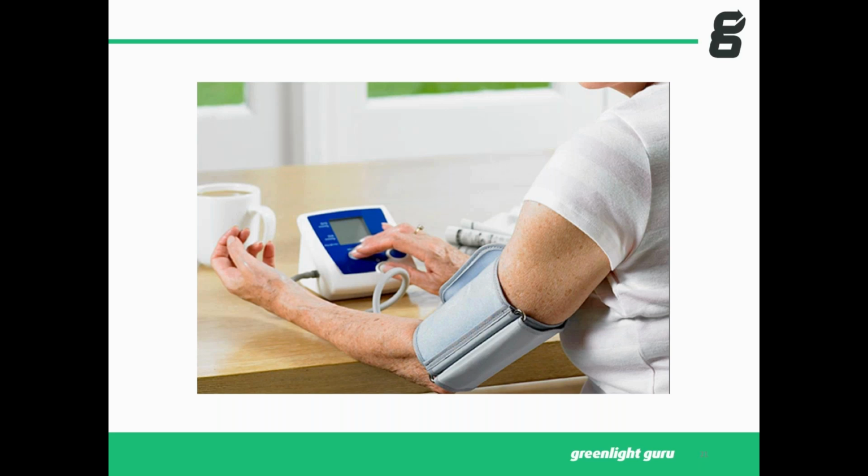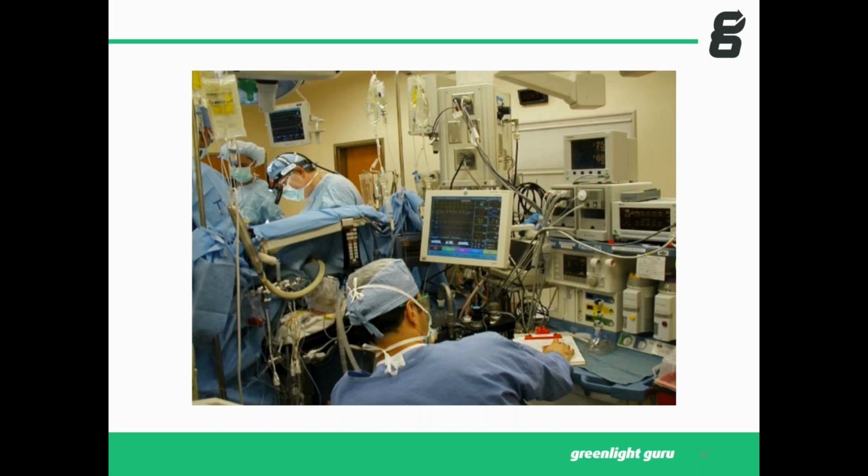So we have to consider the user population and make sure that the user interface is appropriate for that population, and make sure the instructions are clear as well. So you have to consider all the use environments. And as I mentioned earlier, but it's worth repeating, if your product is going to be used in the hospital environment, in the ICU, in the OR, there is a lot of stuff going on in that environment.